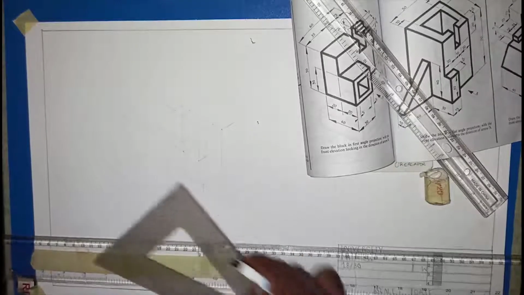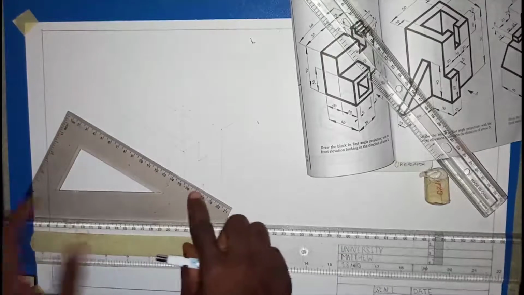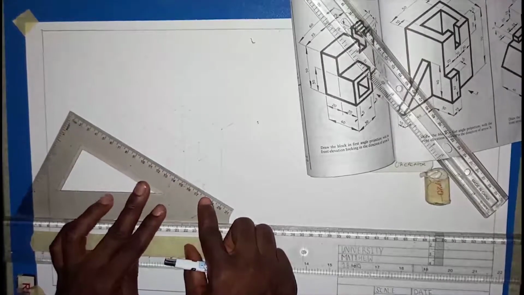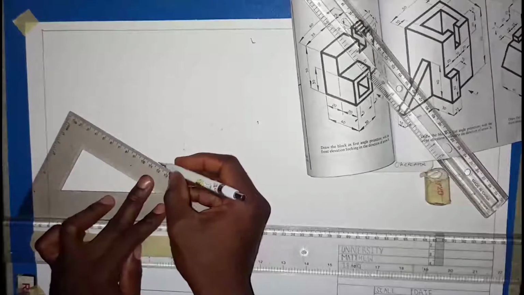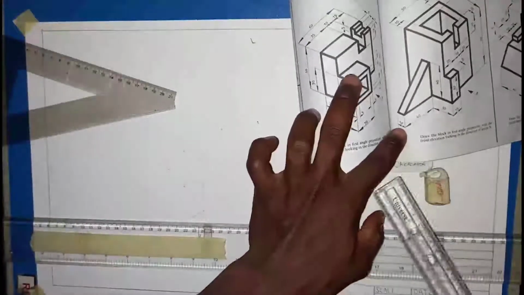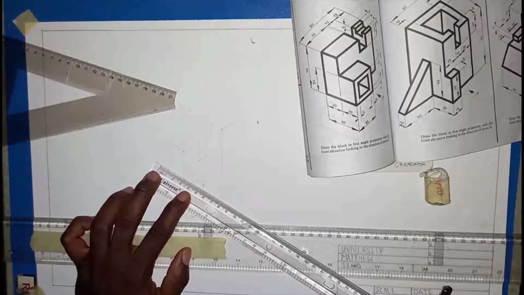So we go back to this point, draw it in this way, and measure 10 centimeter because this is 10 centimeter. Measure 10 centimeter from the top also.